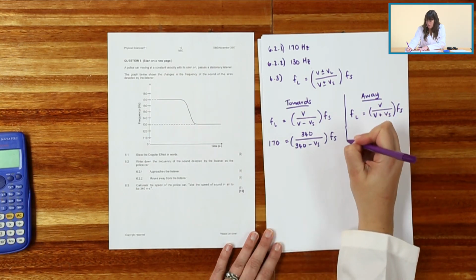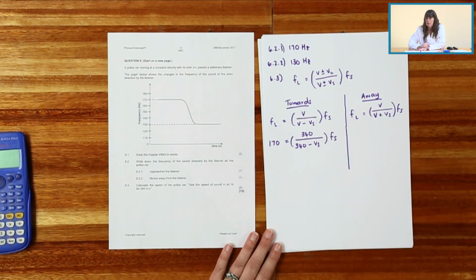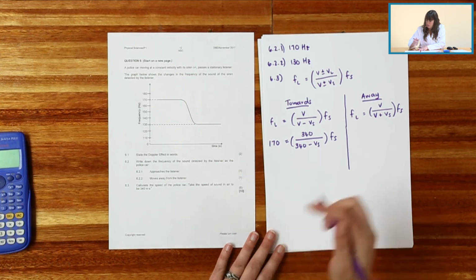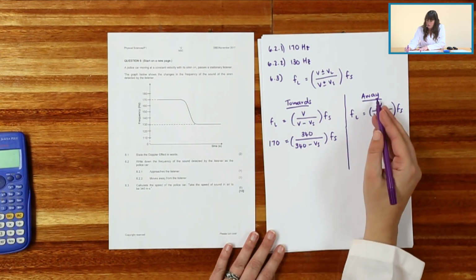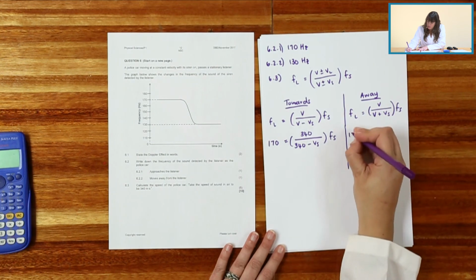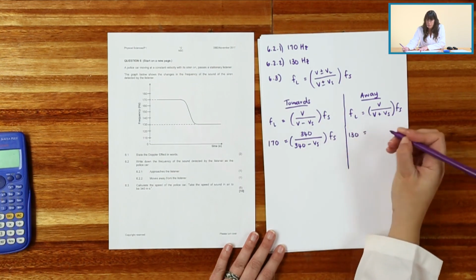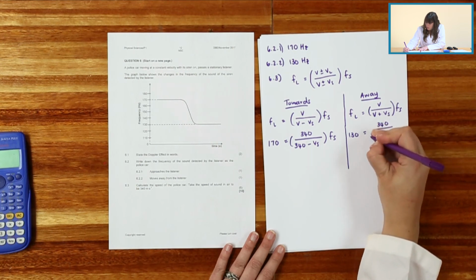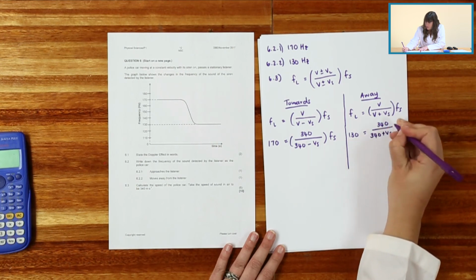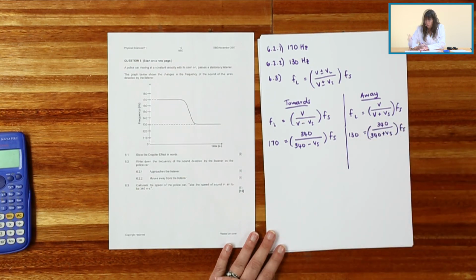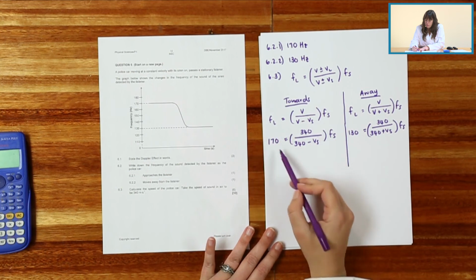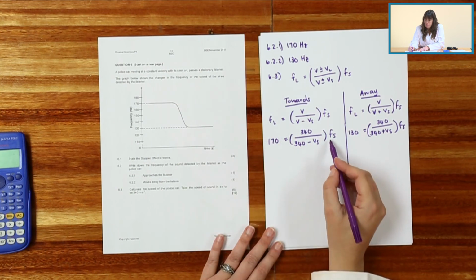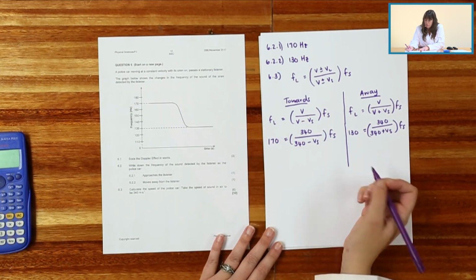We also don't know what the frequency of the source is, so that's why we're going to have to get two equations so that we can do simultaneous equations. Over here, when it's moving away, the frequency the listener observes is 130, which equals 340 over 340 plus Vs times Fs.